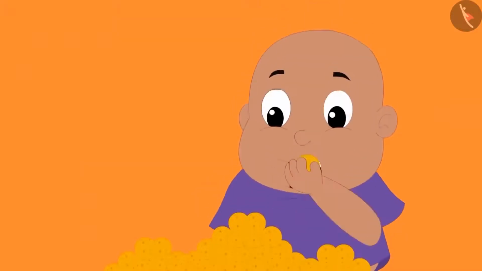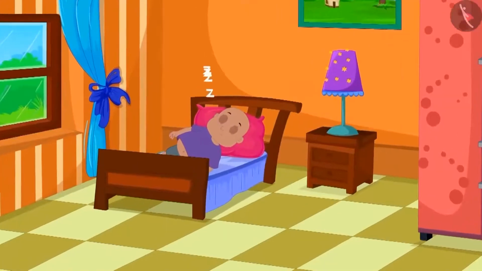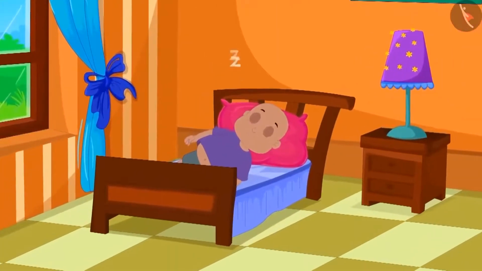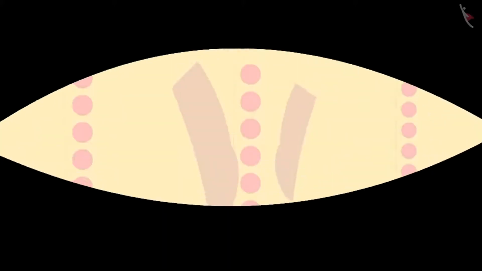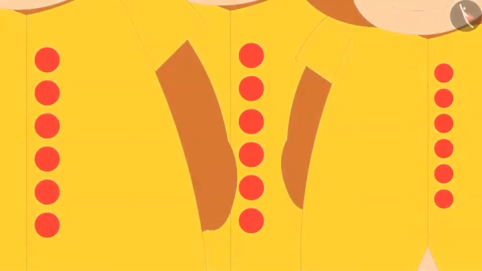Bablu ate a lot of laddus and started feeling sleepy. Bablu slept on the bed. Suddenly, Bablu heard some voices. When Bablu tried to see in his half-asleep state, everything looked hazy to him, and he could only see 18 buttons.